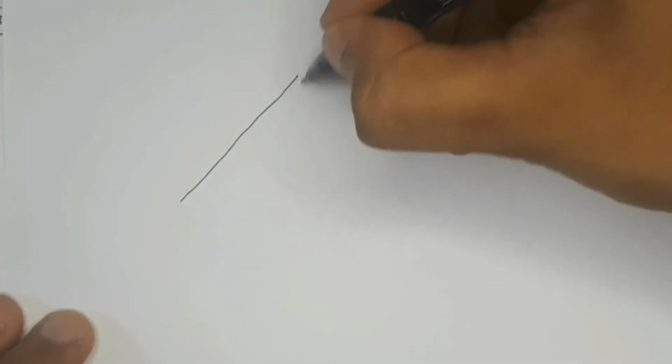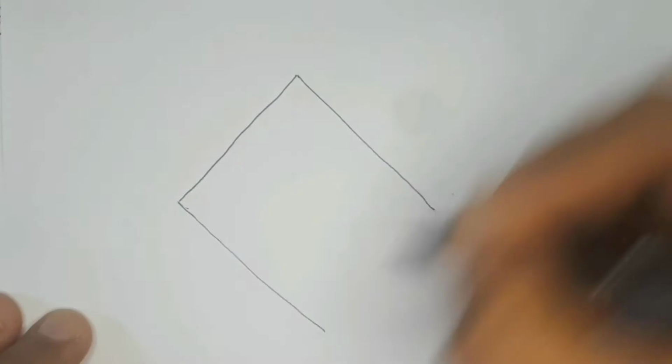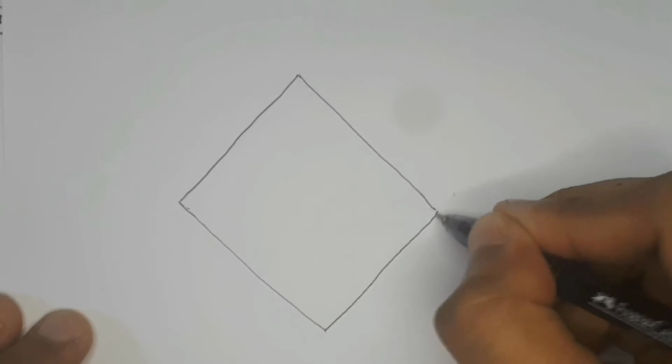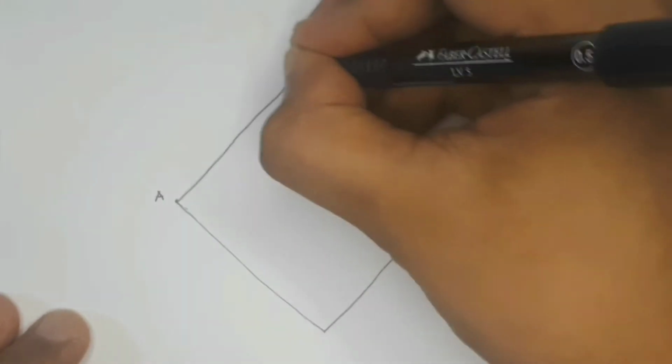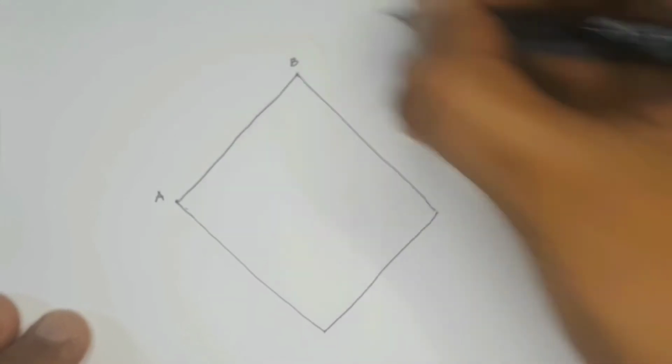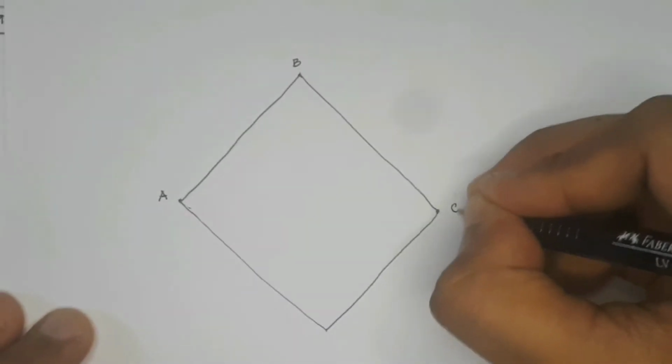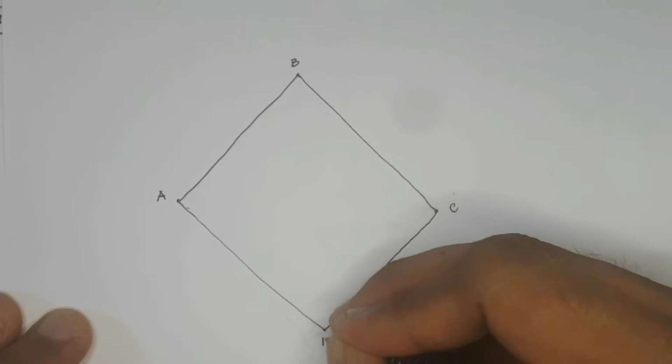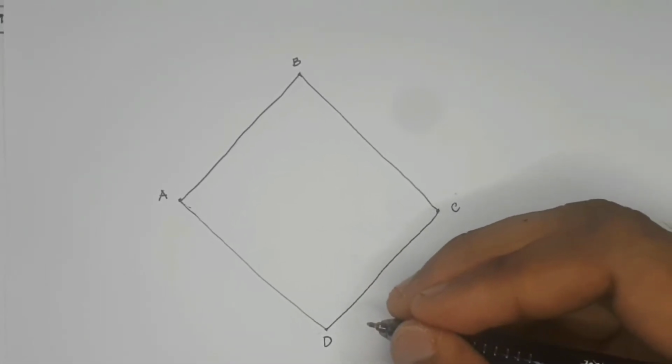For example, we have this closed traverse, and this will be our point A, point B, point C, and point D.